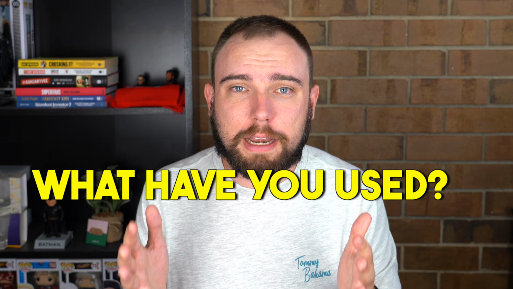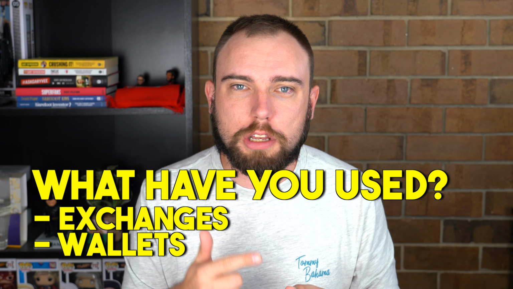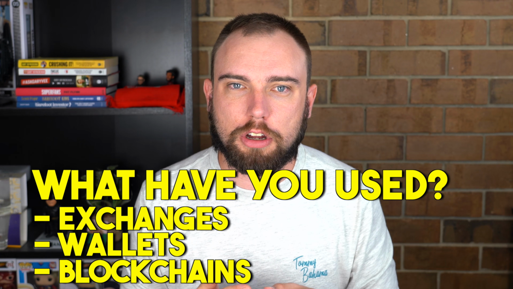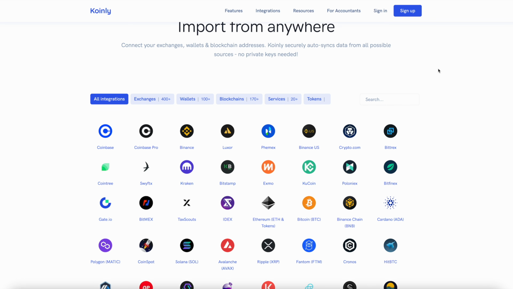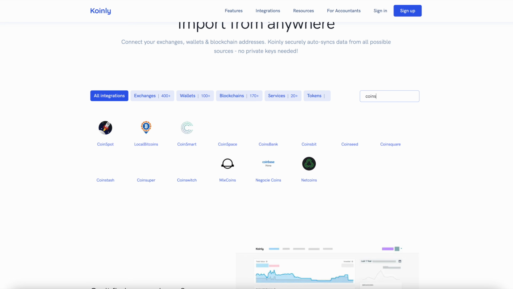Now, one thing to keep in mind is depending on what you've transacted with, which exchanges you use, which wallets you use, which blockchains you've transacted on, that's going to definitely guide your choice when you're picking your crypto software. So as you can see here with Koinly, they've got the list of all the different integrations they have. Go through, search up some of the ones you've got and see if they integrate with that software.